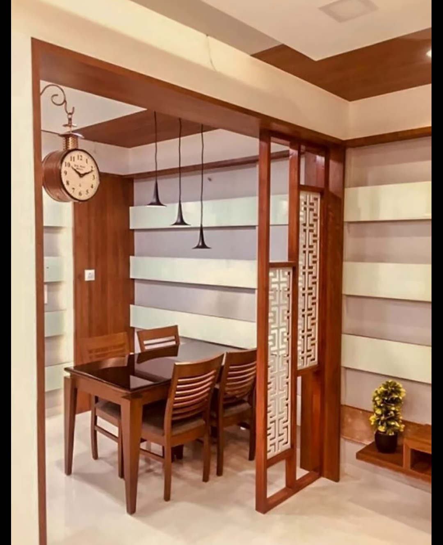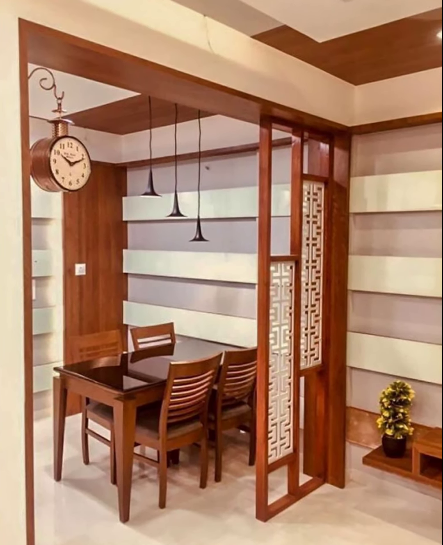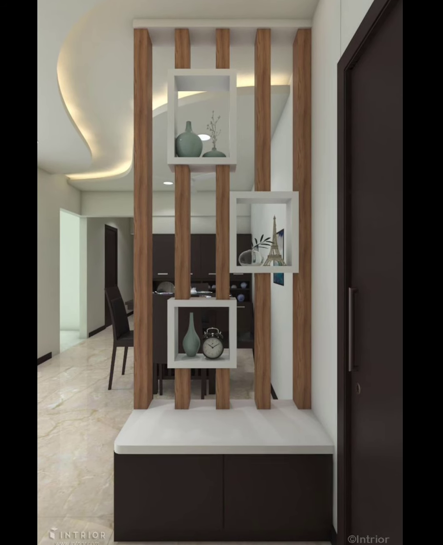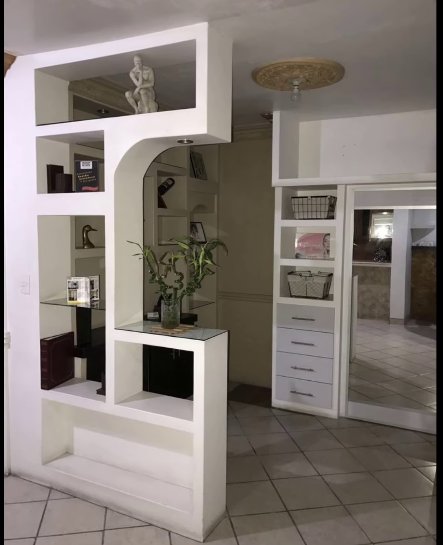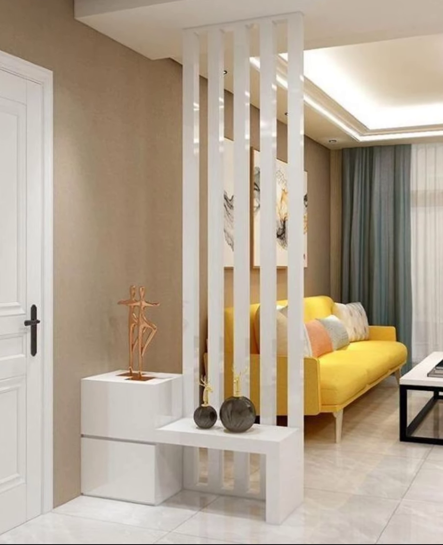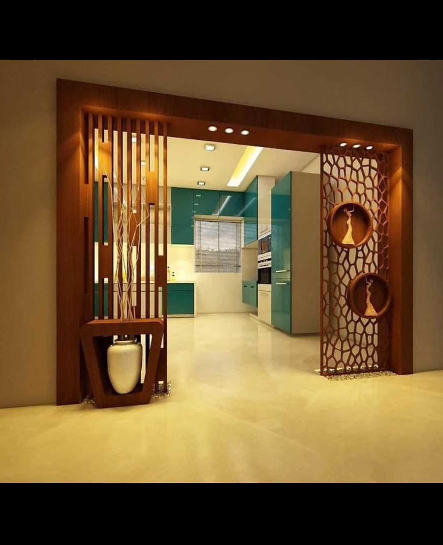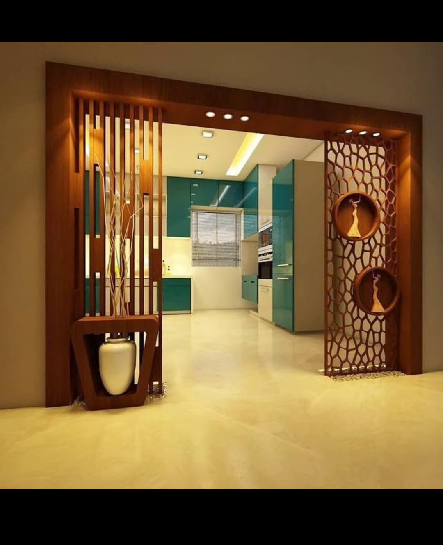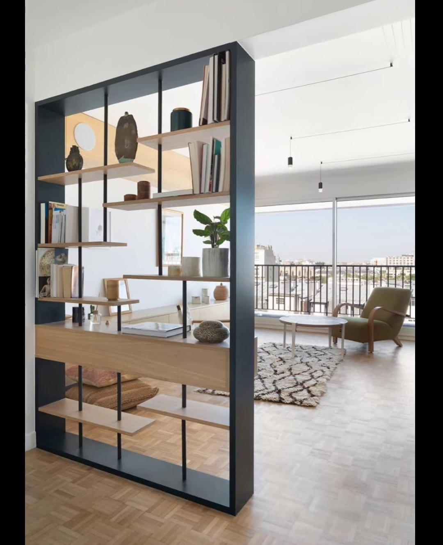Explore the latest trends in modern partition and room divider design with our inspiring videos. From sleek and minimalistic screens to innovative shelving units, discover creative solutions to divide your space while adding a touch of elegance and functionality. Whether you are looking to create separate zones in an open concept living area or add privacy to a shared space, we have got you covered with a variety of stylish ideas to suit any aesthetic.